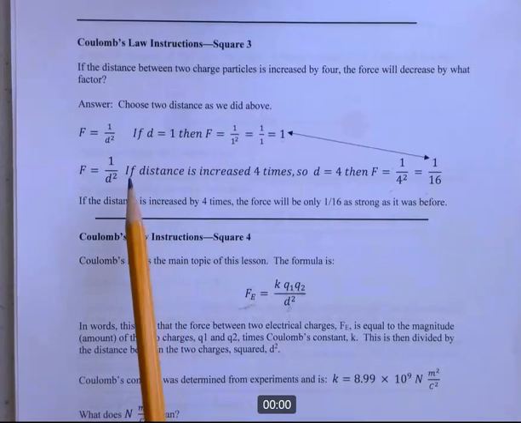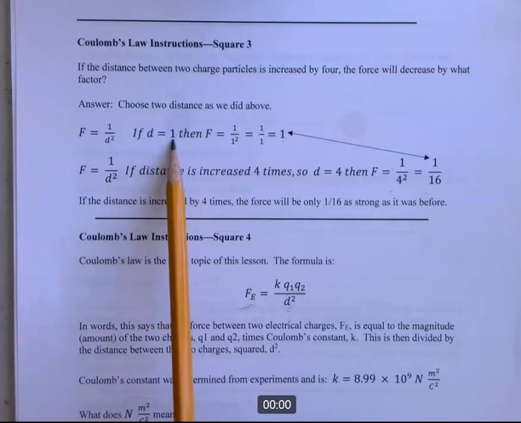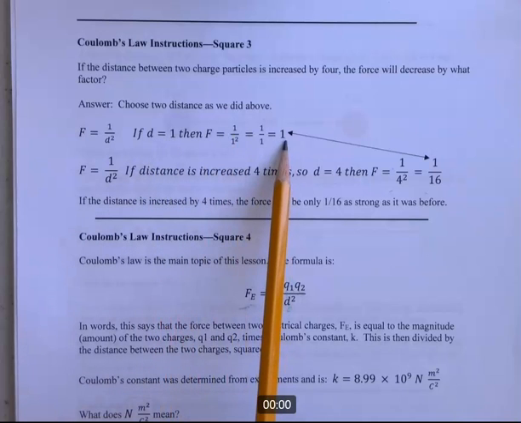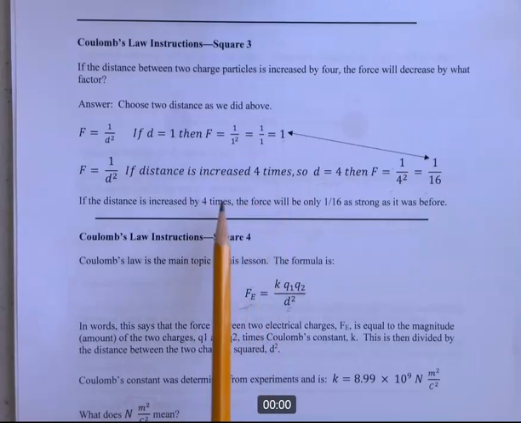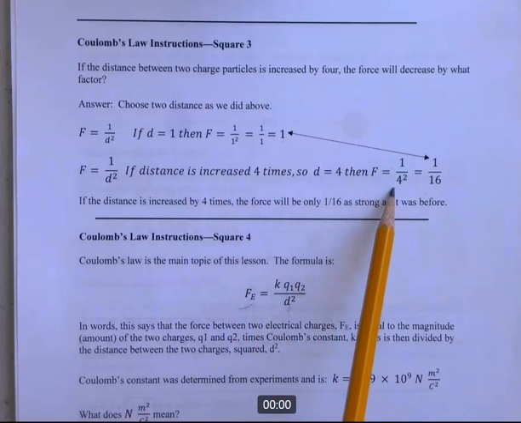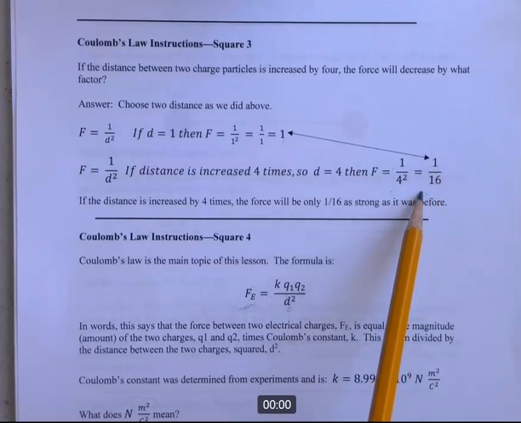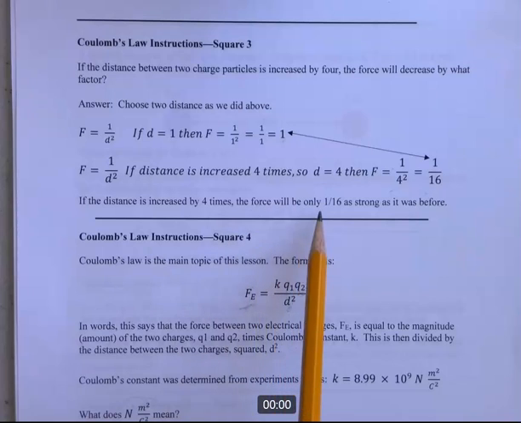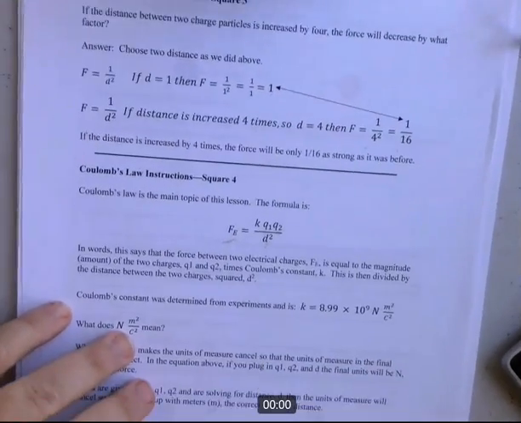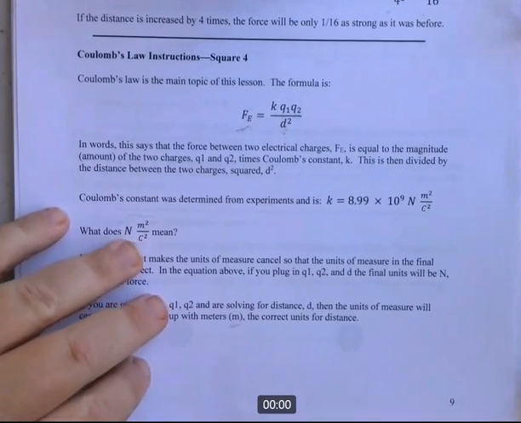So again, just pick some numbers. We start off with d equals 1. There's the same equation you saw before, so that equals 1. If you increase that by 4 times, then that becomes 1 over 4 squared, which is 1/16. So the distance is increased by 4 times, and the force will only be 1/16 as strong as it was before. So much, much weaker than it was before.